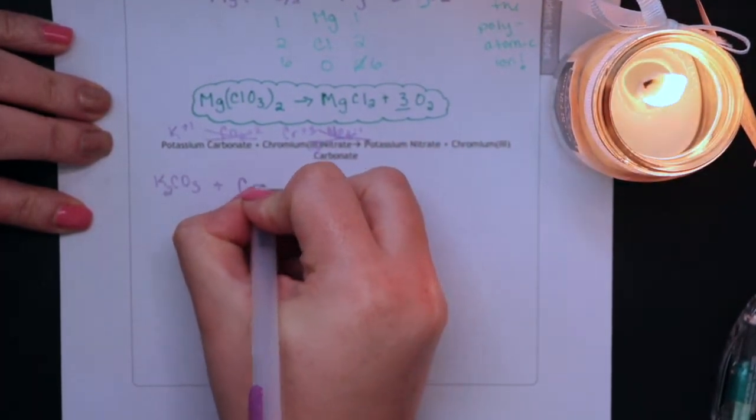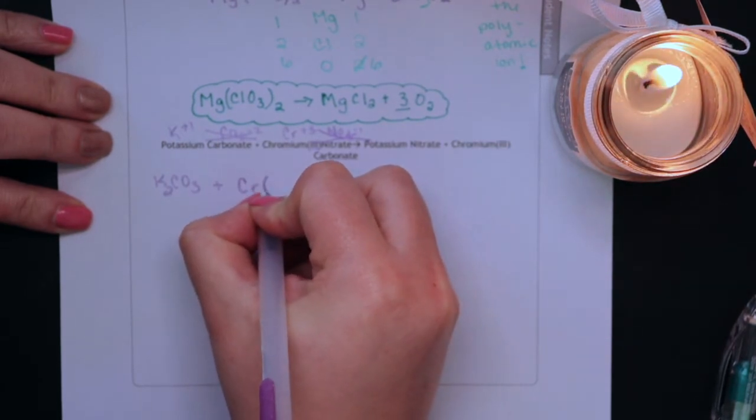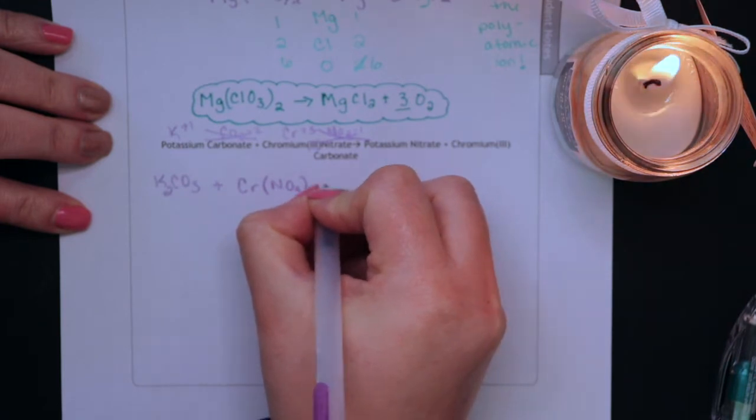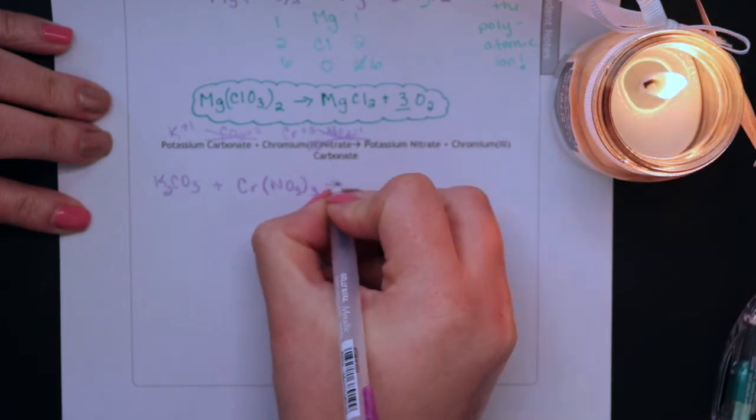In this case, the parentheses are actually very important. Otherwise, it's going to indicate that only the oxygen has that 3 subscript and not the nitrogen, and then it's going to be very difficult to balance.